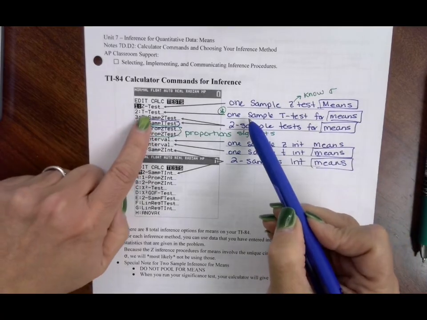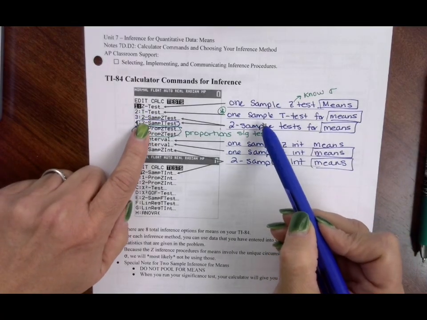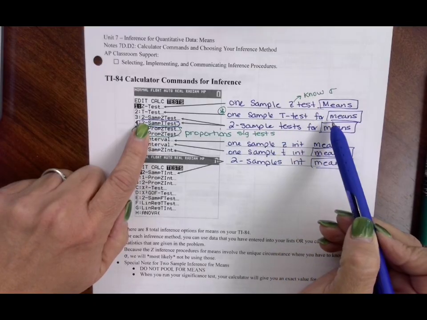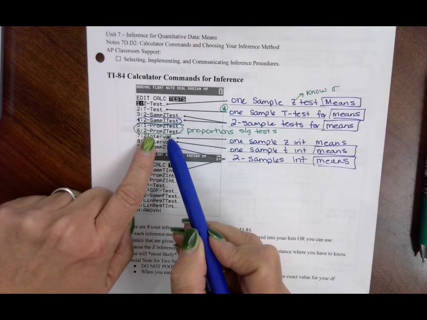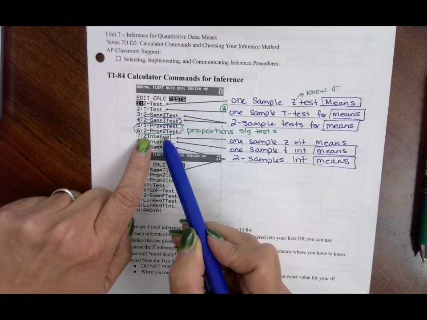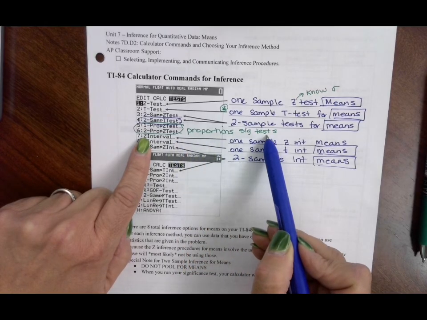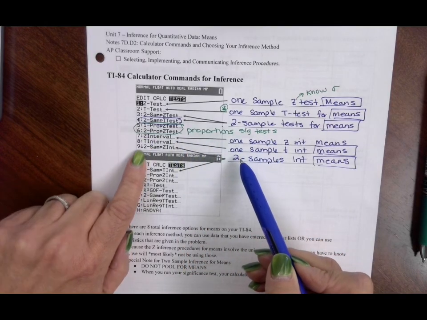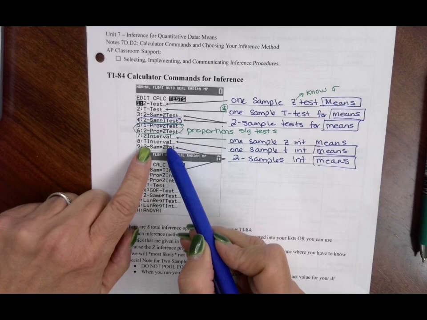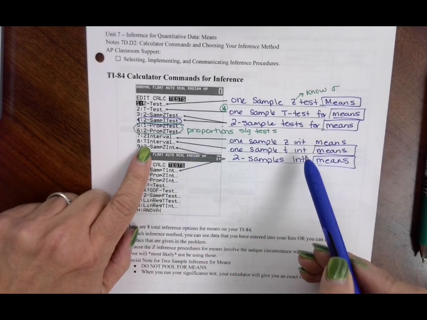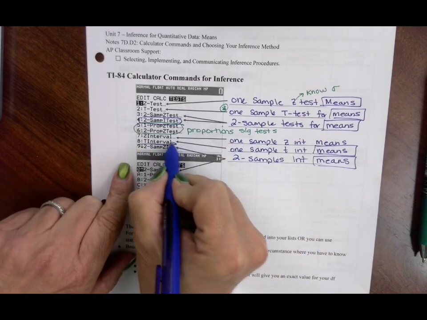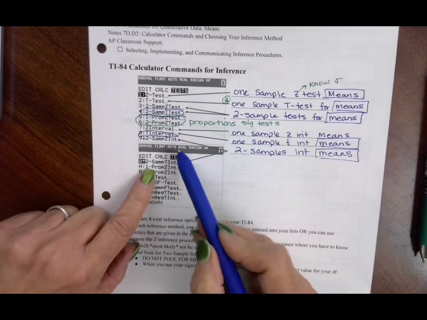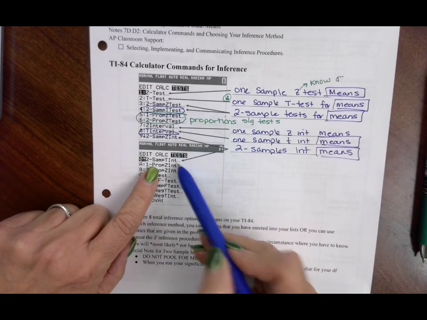Okay, so up here at the top, we see z-test, two sample tests. All of this are our tests for means. And then we have our proportions, our one prop z-test and our two prop z-test. So those are our proportion significance tests. And then we get into the confidence intervals. So we have z and t interval, which is for means. And remember, we're going to use this t interval more often. And then the two sample intervals for means.